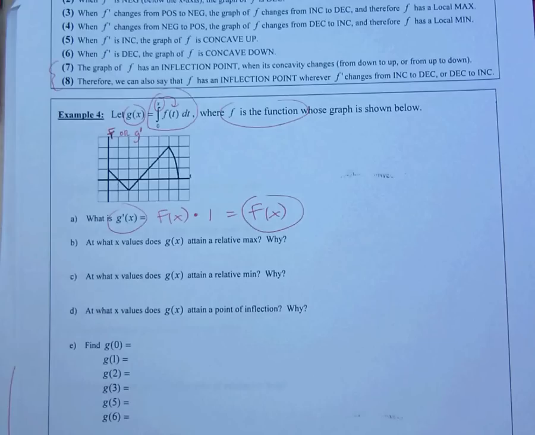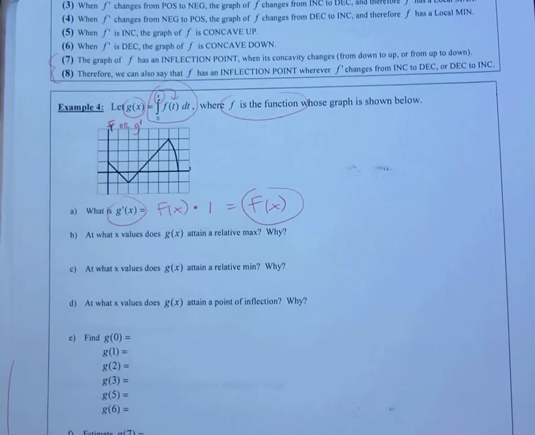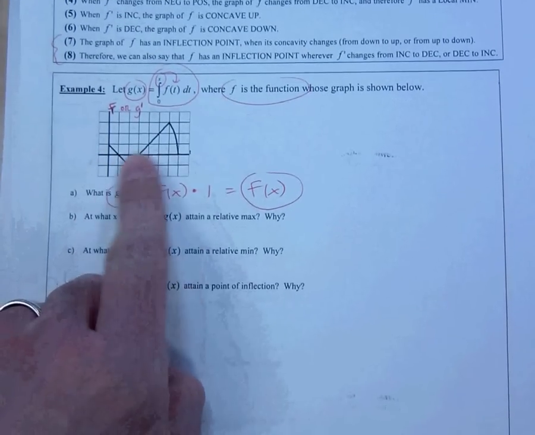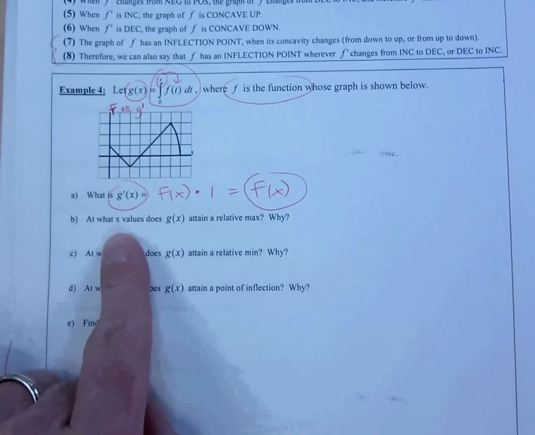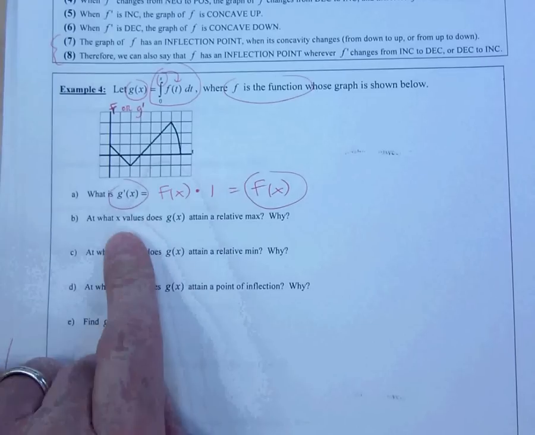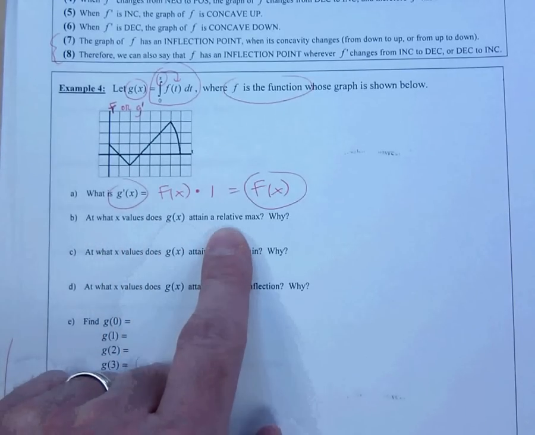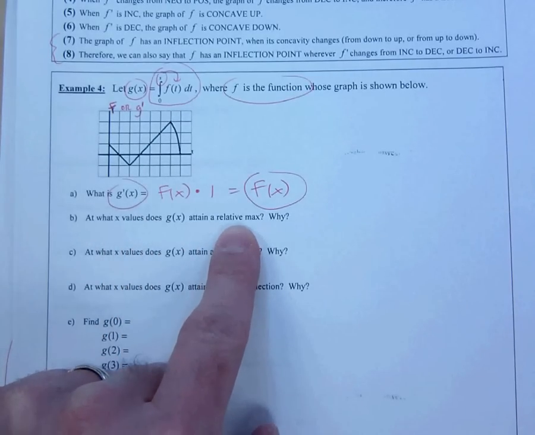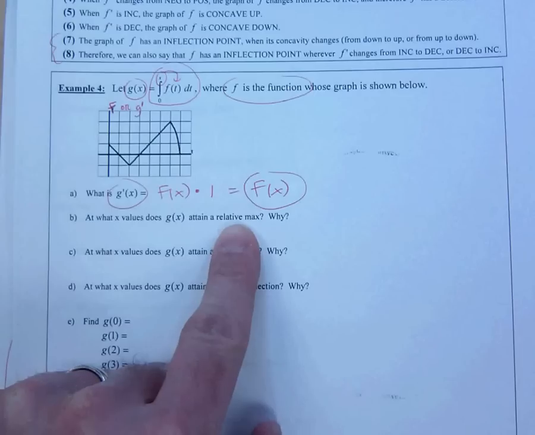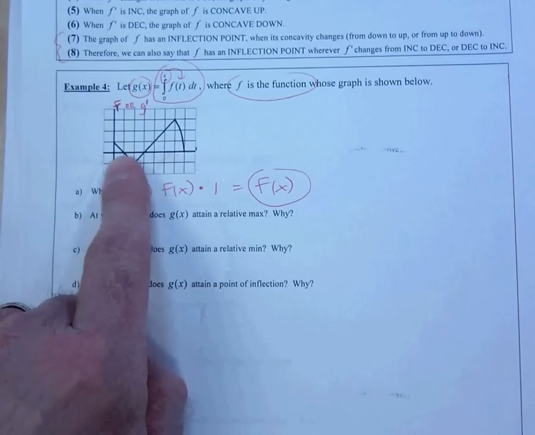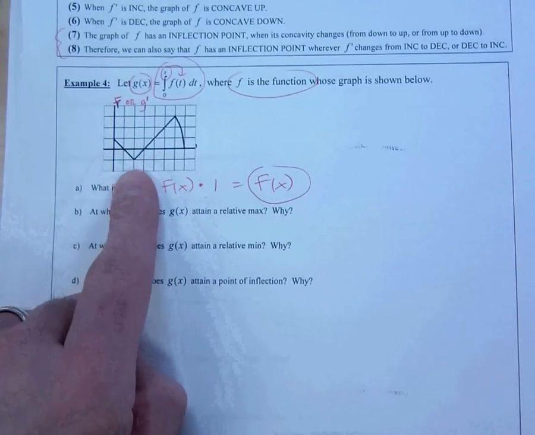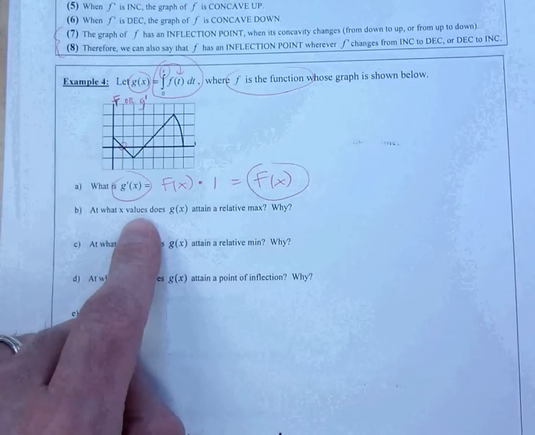Agreed? Now that you're looking at a graph of G prime as well, I should be able to answer all kinds of questions about G. Looking at that graph of G prime, where does G have a relative max? G will have a relative max or a hill whenever G prime changes from positive to negative. Where does G prime change from positive to negative? At 1. Right there.